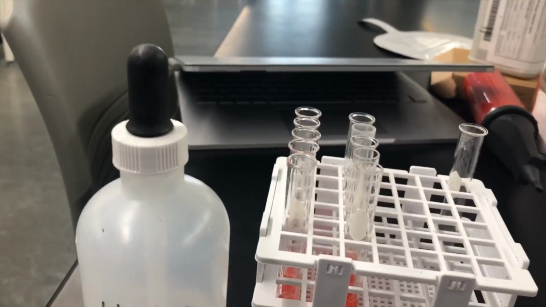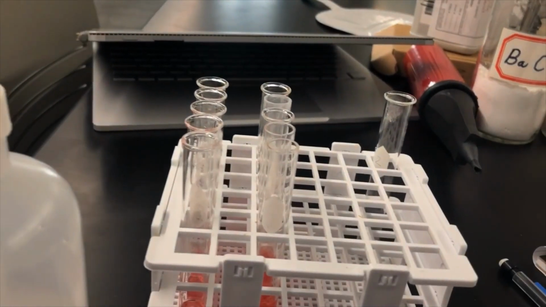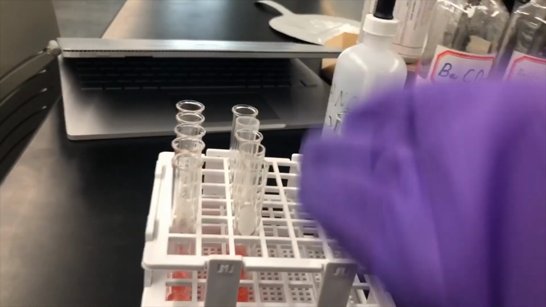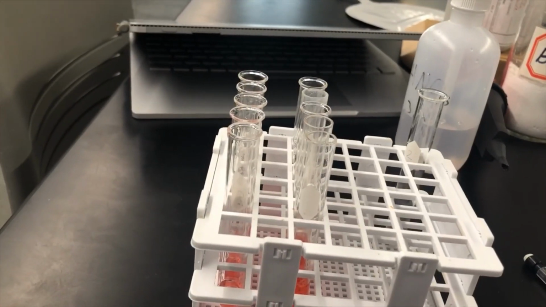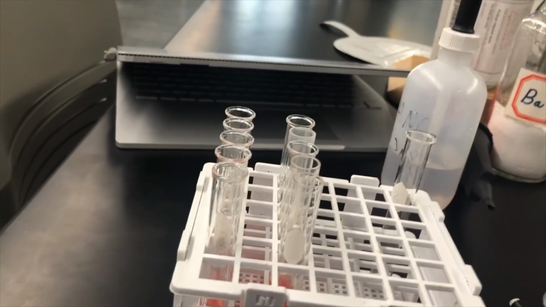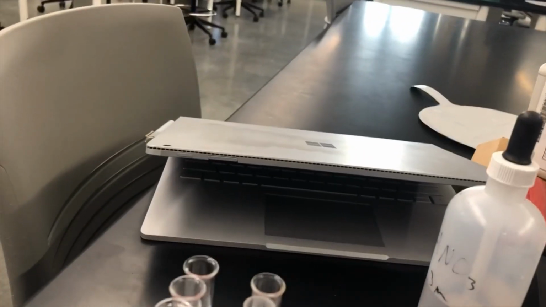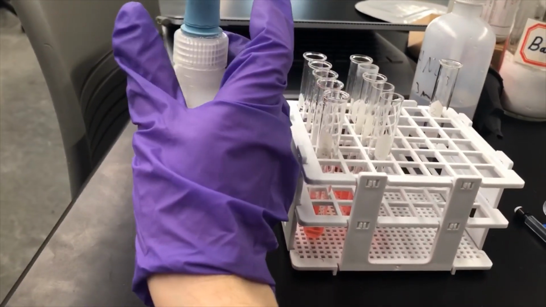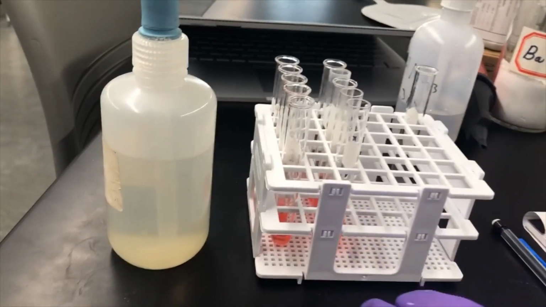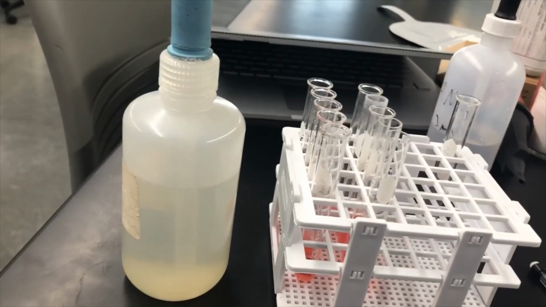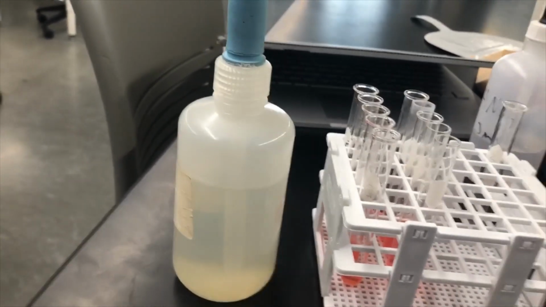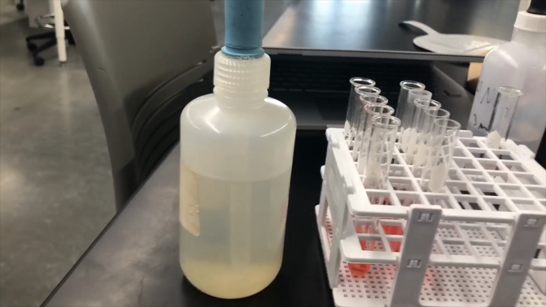Okay, so the test tubes on the left, I'm going to do the reaction with sodium sulfate, and then the test tubes on the right, I'm going to react with the silver nitrate. So, starting with the 0.1 molar sodium sulfate, I'm going to add, and what this will do is if any barium ion is present, it will form a precipitate, so a solid.